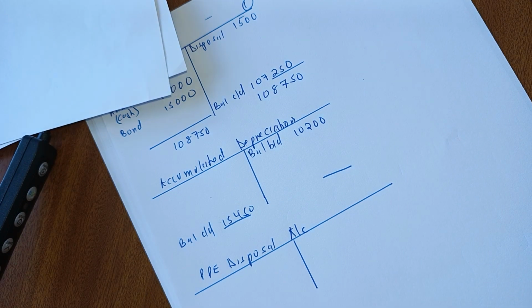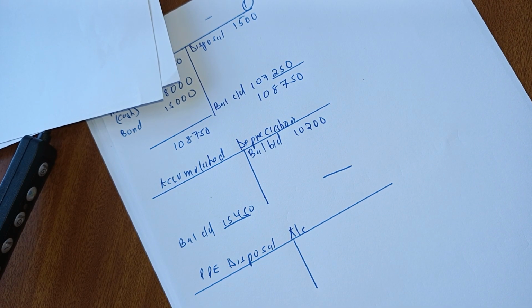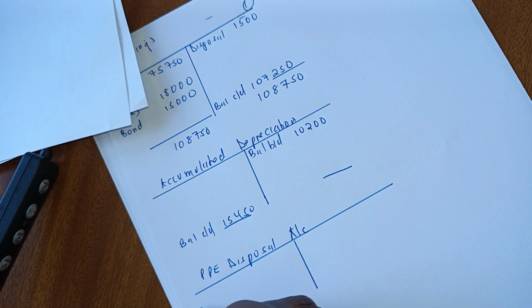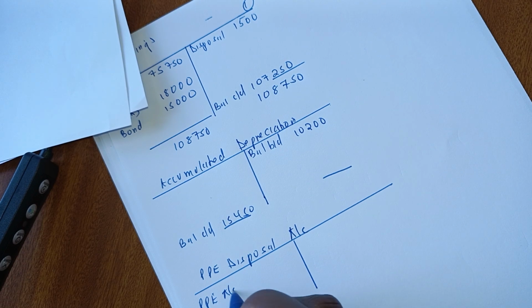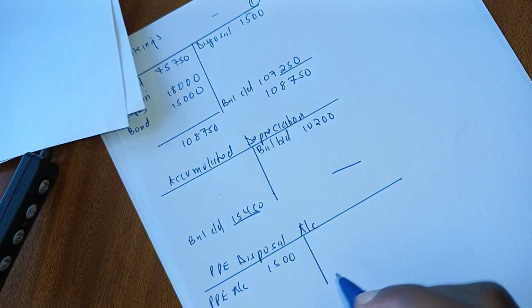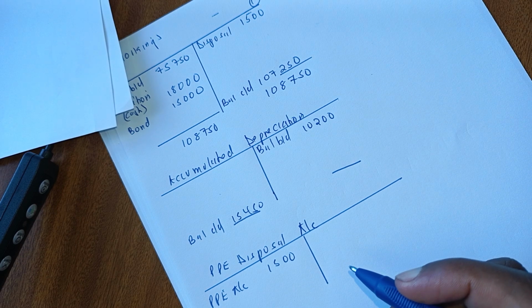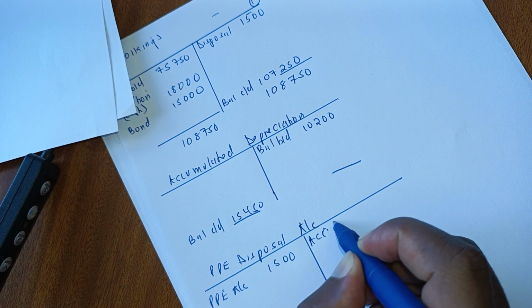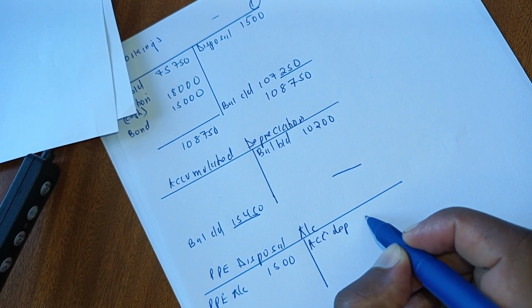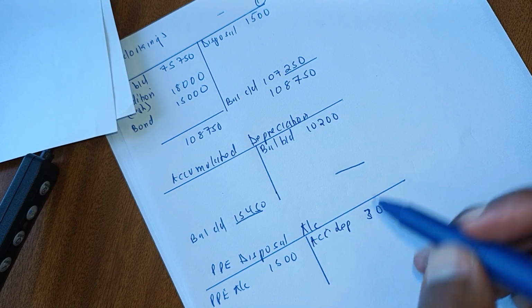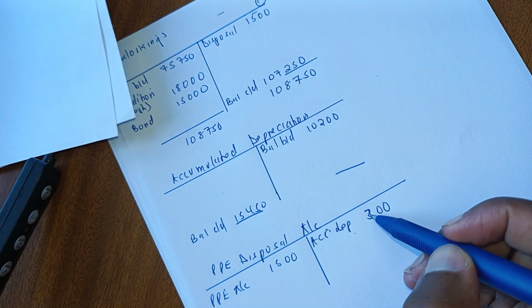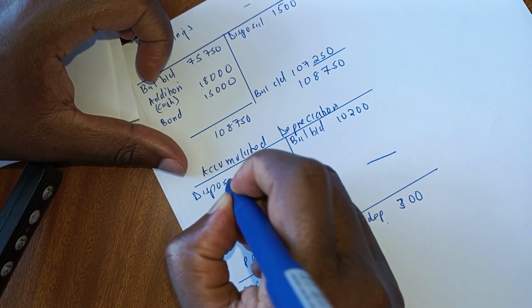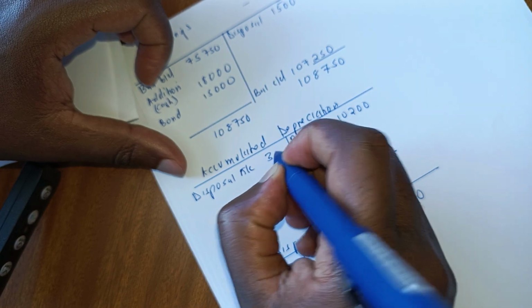They said here that some items of property, plant, and equipment that had cost 1.5 million were disposed. So we call it PP&E account here, 1,500, with accumulated depreciation of 300. Once I credit the disposal account, I come and debit the accumulated depreciation account, 300.